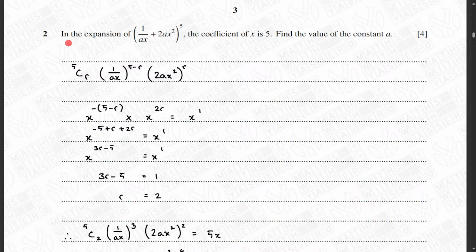Question number 2. In the expansion of (1 over ax plus 2ax squared) whole to the power 5, the coefficient of x is 5. We need to find the value of the constant a. So the expansion will have 5Cr times (1 over ax) to the power 5 minus r, then (2ax squared) to the power r.